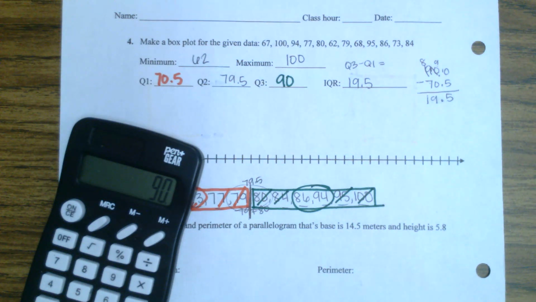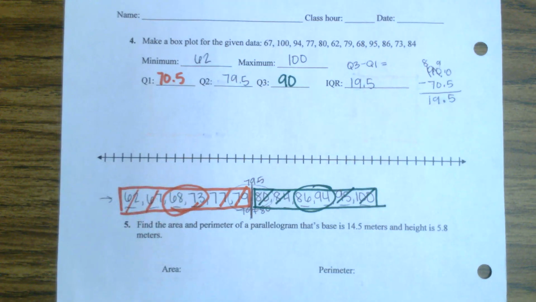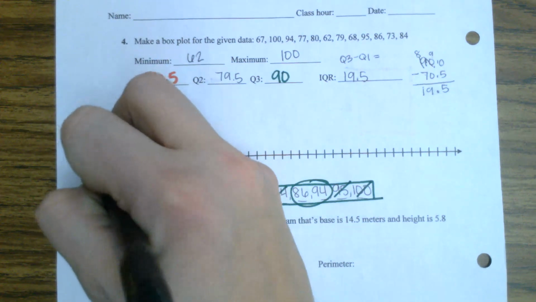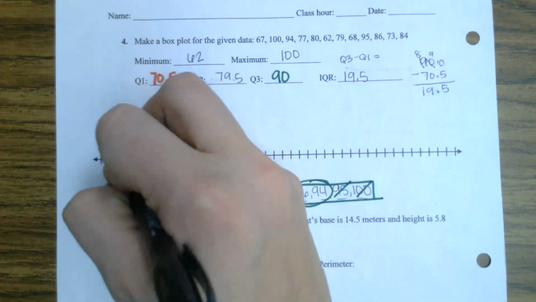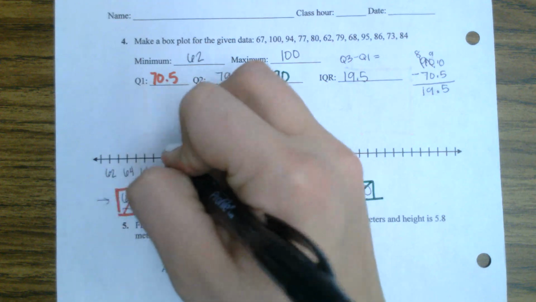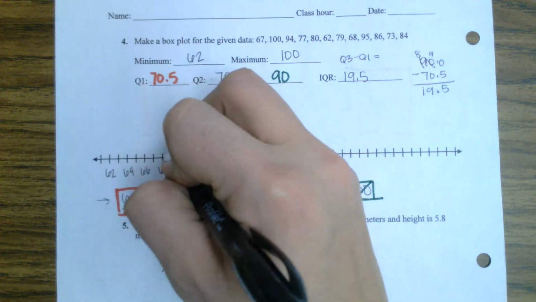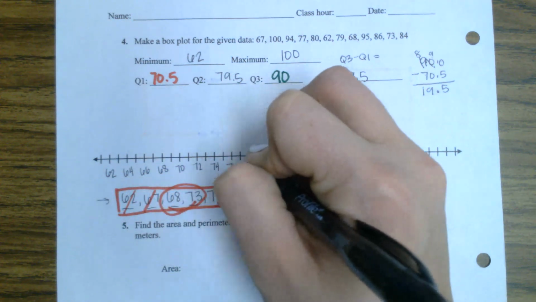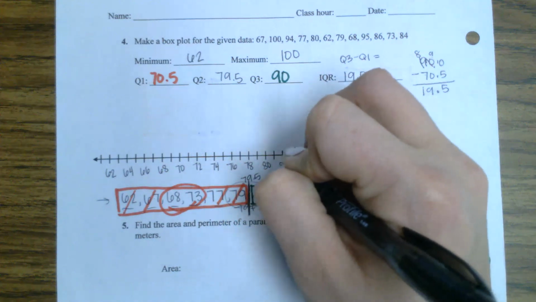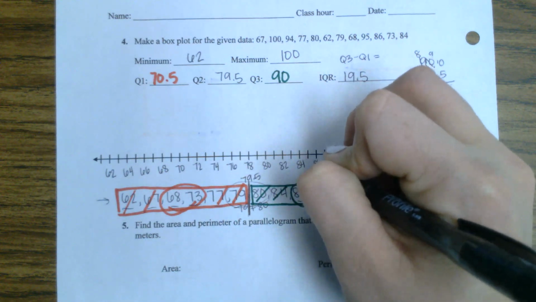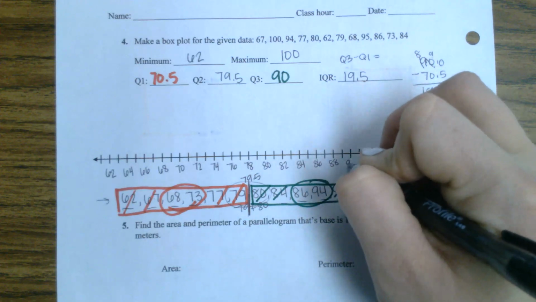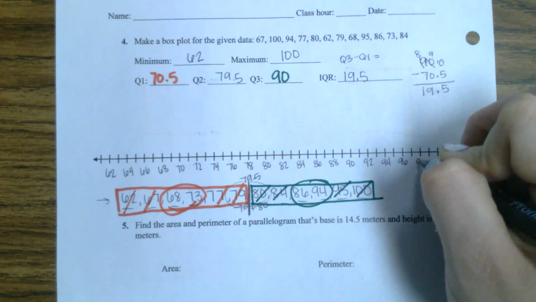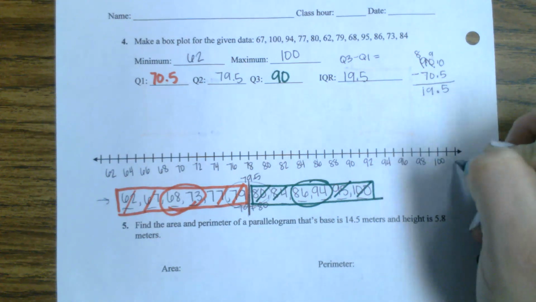Now, when we graph it, my lowest number is 62, my highest number is 100. I'm going to start with 62 down here. And I learned from my error yesterday, I'm going to count by 2s so that my numbers don't get squished. 78, 80, 82, 84, 86, 88, 90, 92, 94, 96, 98, 100, 102.